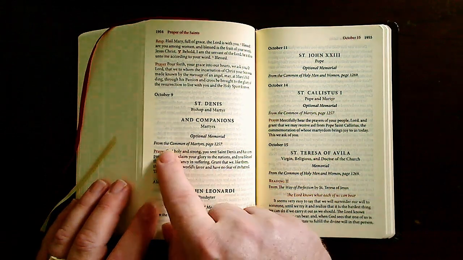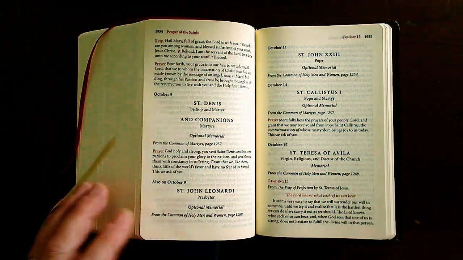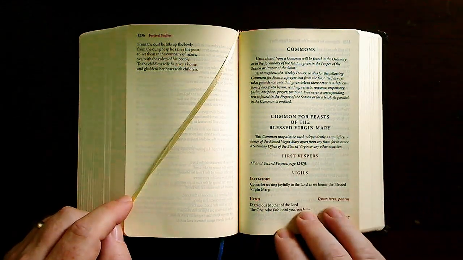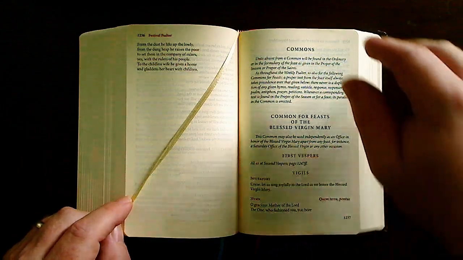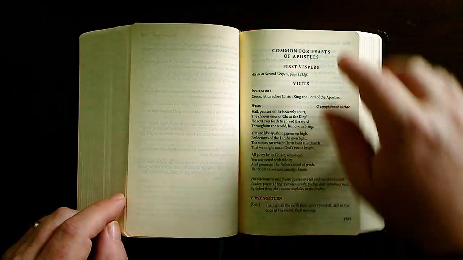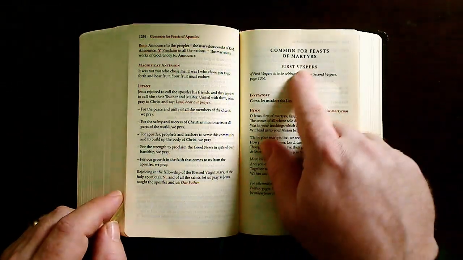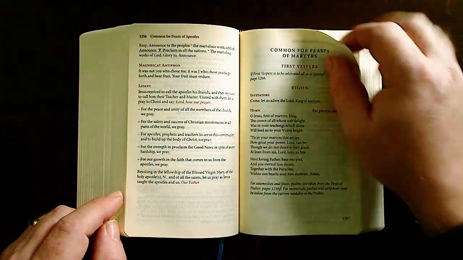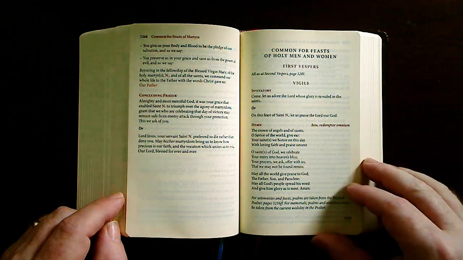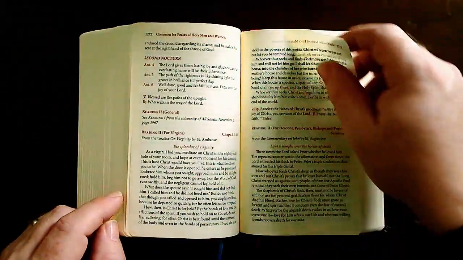And not surprisingly, the common that is linked to this is the common of martyrs. So, we have four different commons, which we're going to look at right now, and those are the common of the Blessed Virgin Mary, which is just used for feasts of the Blessed Virgin Mary. Common for feasts of apostles. Then there's the common for feasts of martyrs, special material for those who are martyrs. And then, as a generic catch-all for everyone else, is the common for feasts of holy men and women, which will include popes, priests, nuns, laywomen, kings, abbots, all kinds of additional holy people.